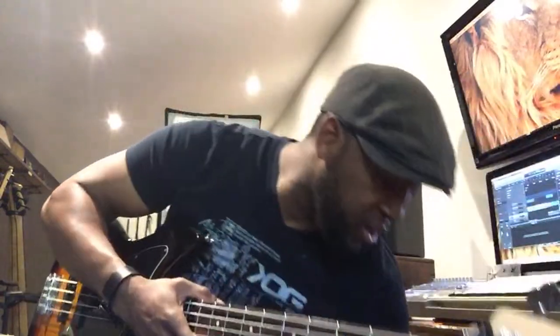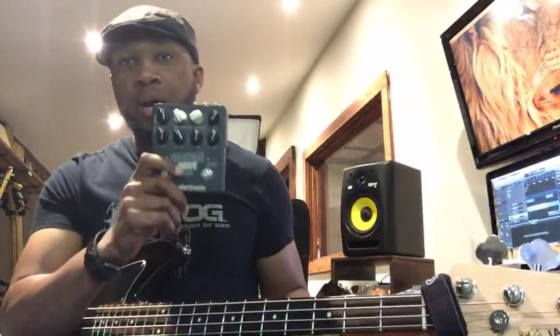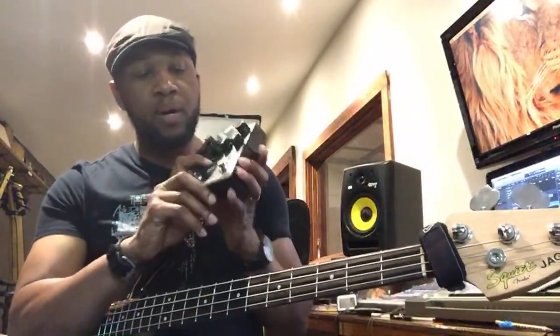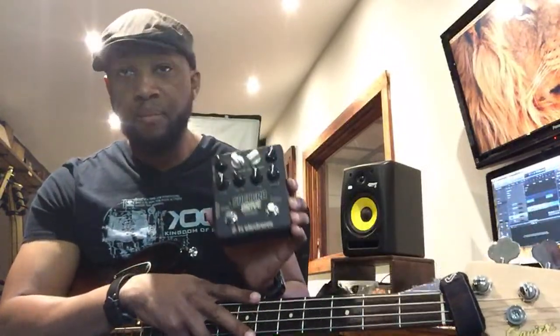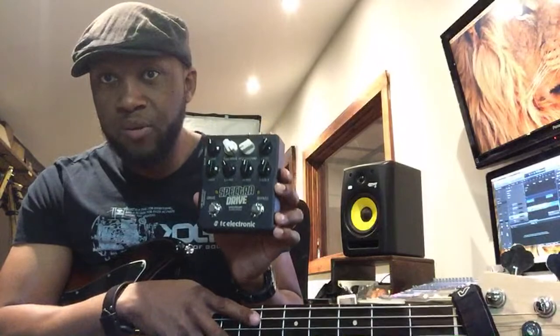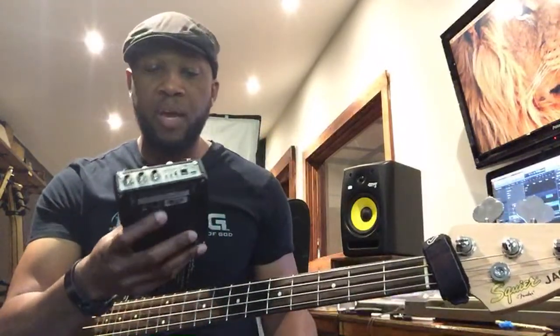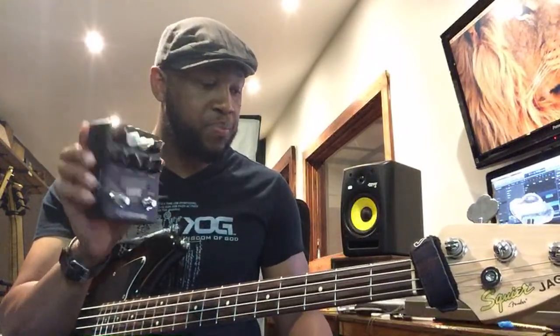I have a preamp here. This is a great one that I use, the Spectra Drive, I'm sorry. You can use a Spectra Comp or a Spectra Drive by TC Electronic. This is kind of what I use as a preamp as well. If I'm on the road and I want to record and I want a nice preamp but I don't want to take that, I can take something simple like this and use it to record. It makes life a lot easier.